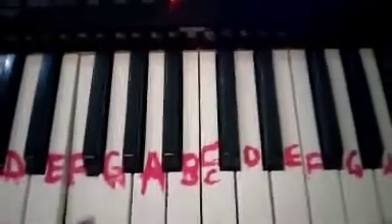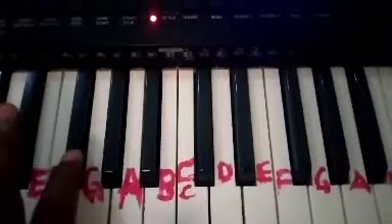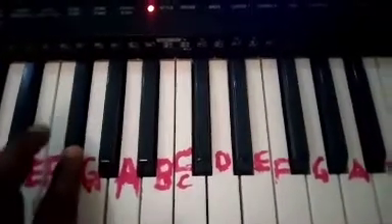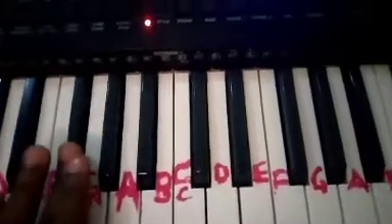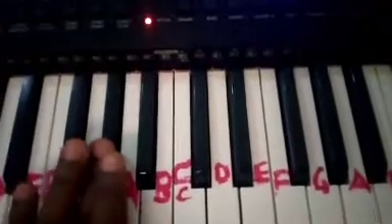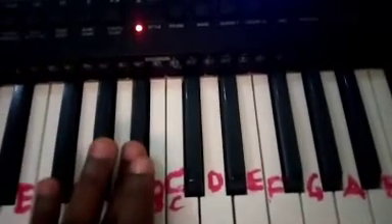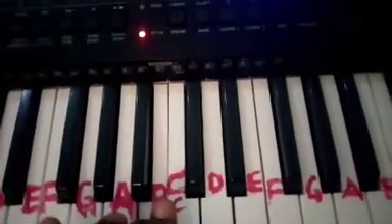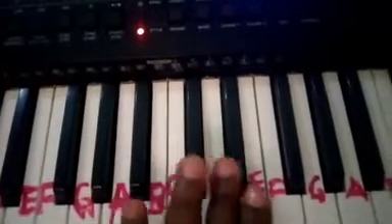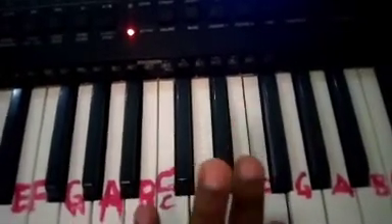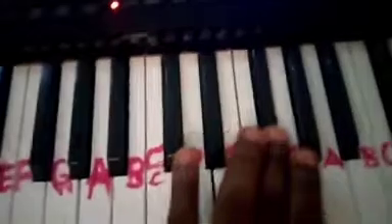This is F, and so we see the key that follows F is the key F sharp. So F sharp, that is a full tone, semitone, full tone, semitone.